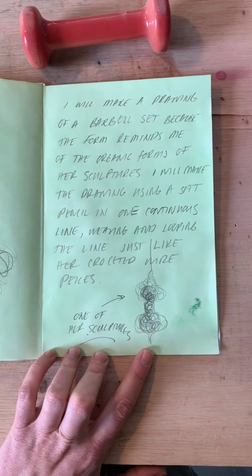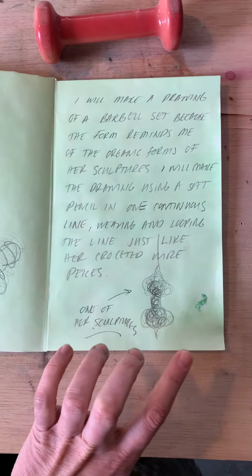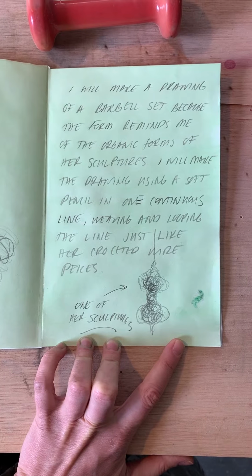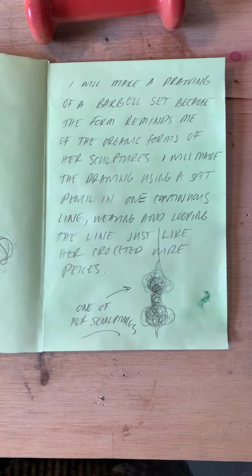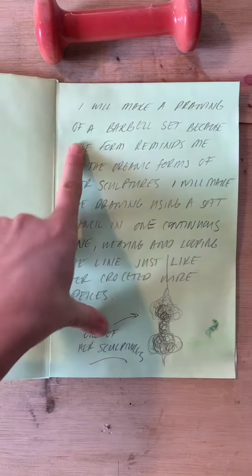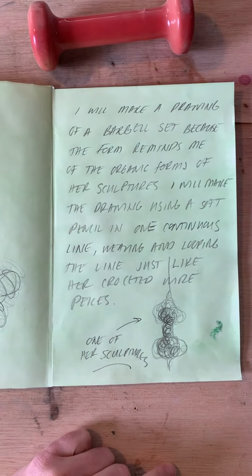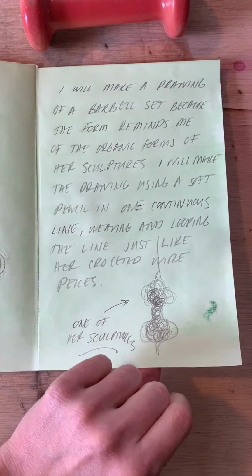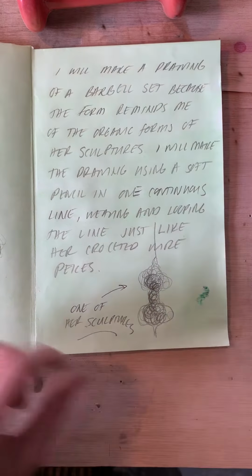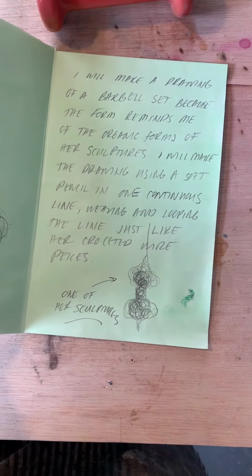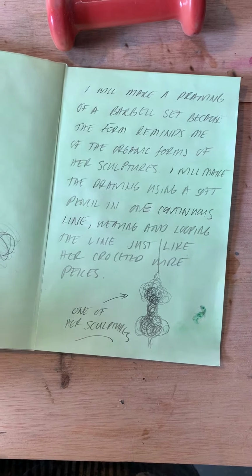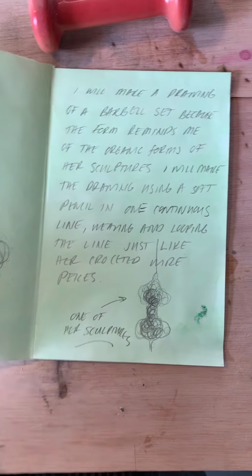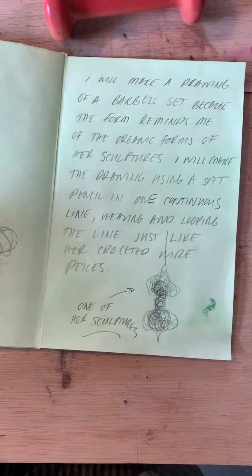Then at the last page, you're going to give a proposal for a drawing that you're going to complete on 24 by 18 or 18 by 24 paper. I'm proposing that I will make a drawing of a barbell set because the form reminds me of the organic forms of her sculptures. I will make the drawing using a soft pencil in one continuous line, weaving and looping the line just like her crocheted wire pieces. One of her sculptures is sketched out here.